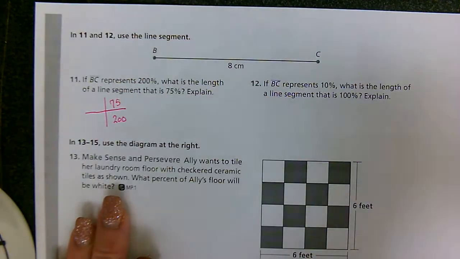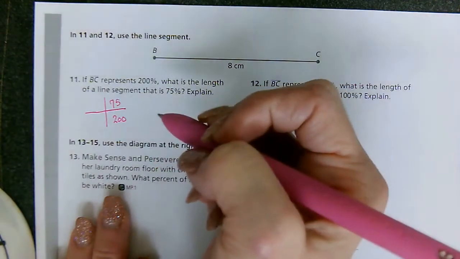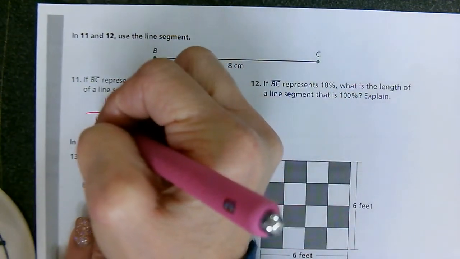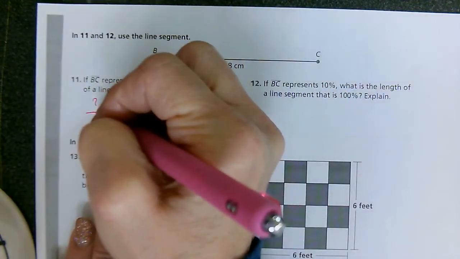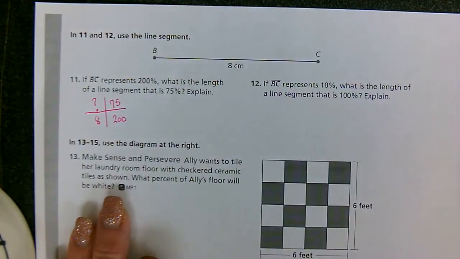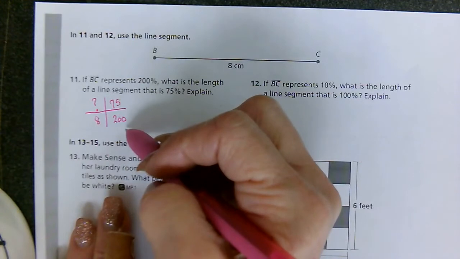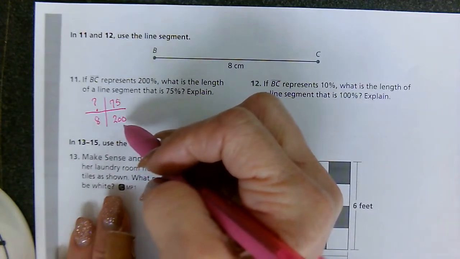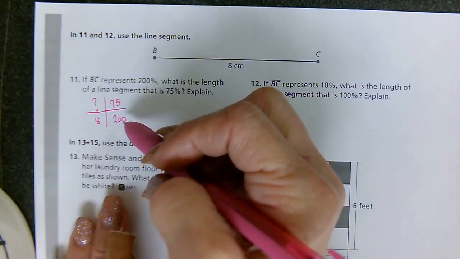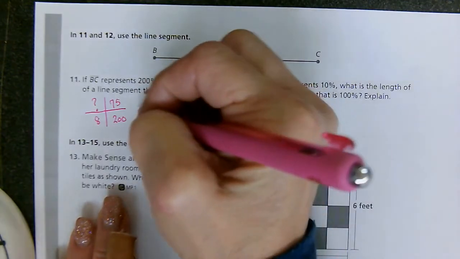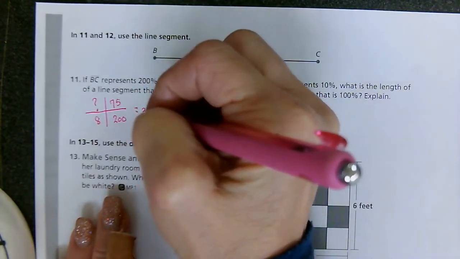To begin with that, let's plug in 200% of something is 8, and I want to know what 75% of that would be, okay? What you do is you multiply your diagonals and you divide your other number. If you do that, on number 11, you would get 3 centimeters.